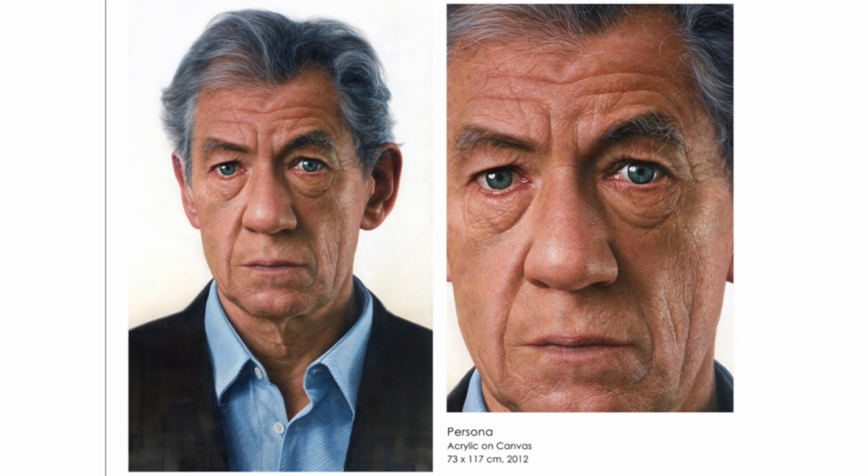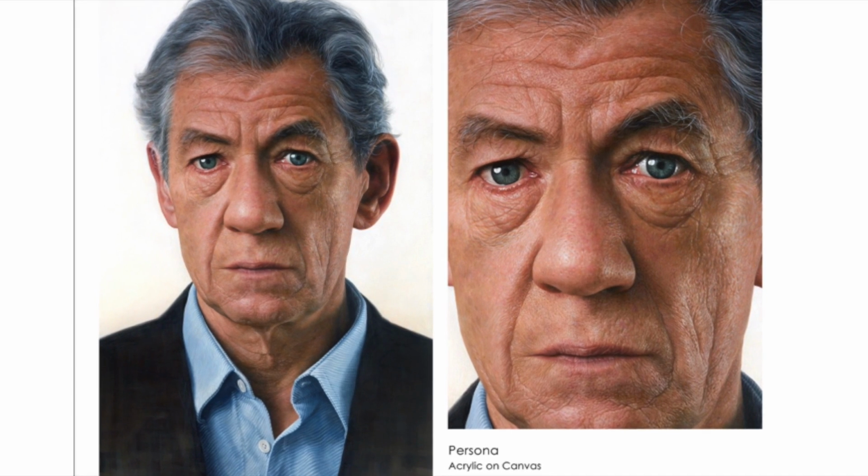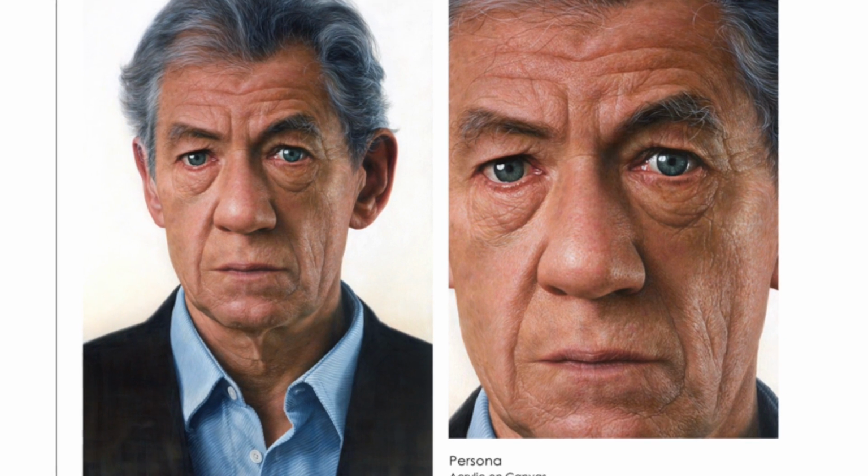And this is one of my earlier portraits. It's the portrait of, do you know who this is? It's Gandalf, or Magneto. Sir Ian McKellen, personally, he is my favorite actor. And you can see how much I wanted to capture all the detail on his face as realistically as possible.